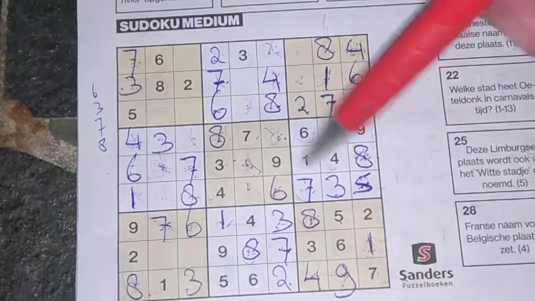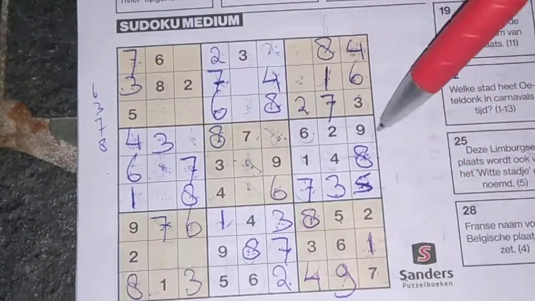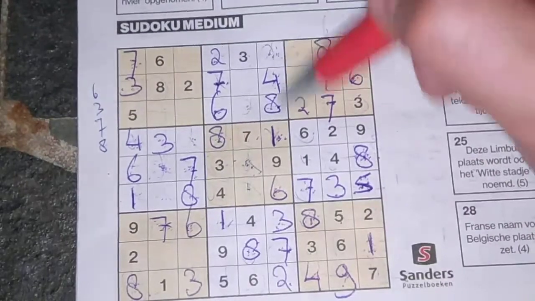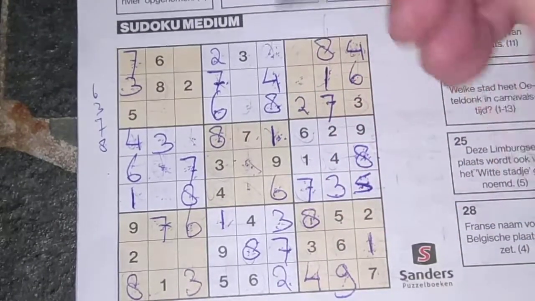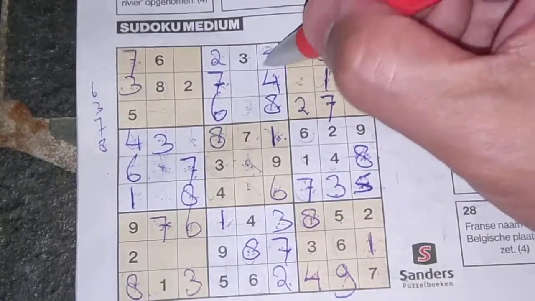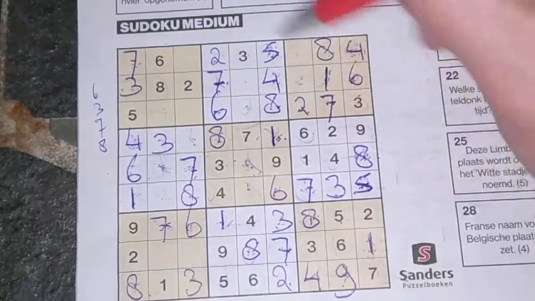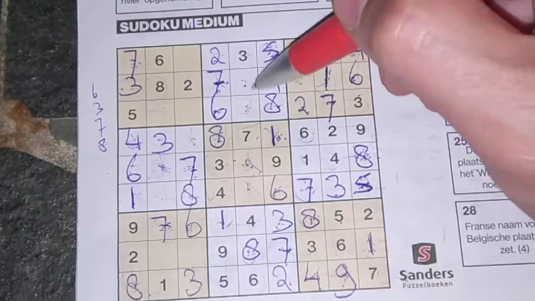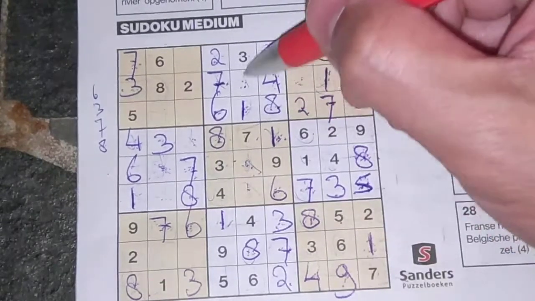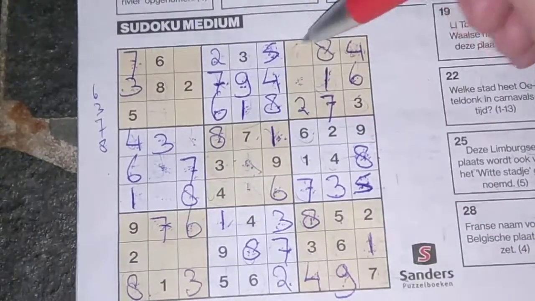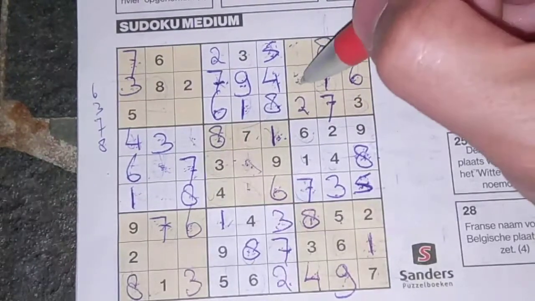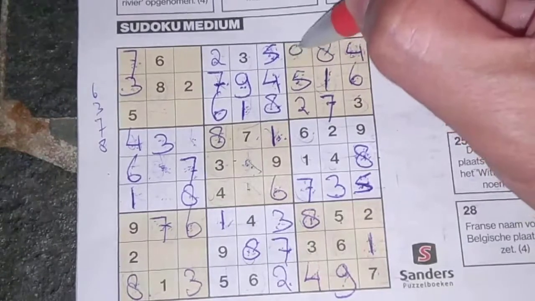1 in this row, 1 in the middle row, so the row above. The only place for the 1 should be here. Now 1 number left in this column for the number 5. 2 numbers left in this big square for the numbers 1 and 9. We have a 1 here, so no 1 there. 1 should be here, and the 9 goes there. 2 numbers left in this big square for the numbers 9 and 5. We have a 5 here, no 5 there. 5 should be here, and the 9 goes there.